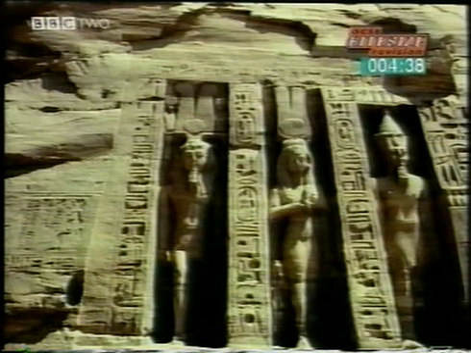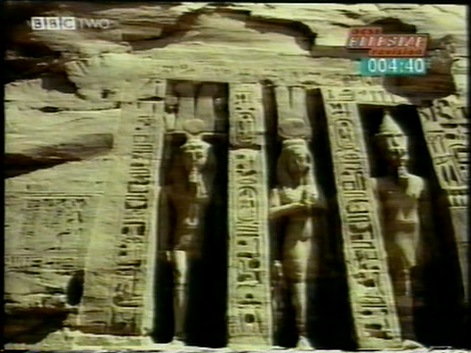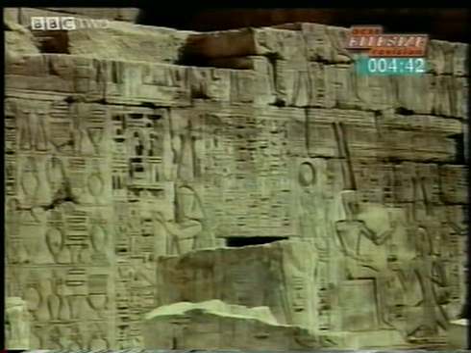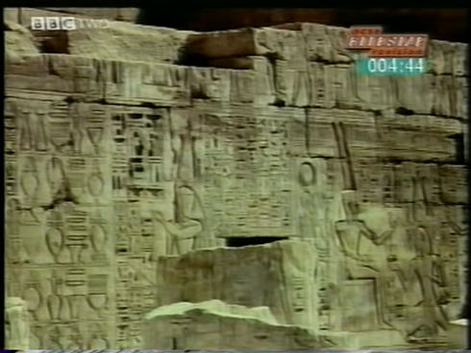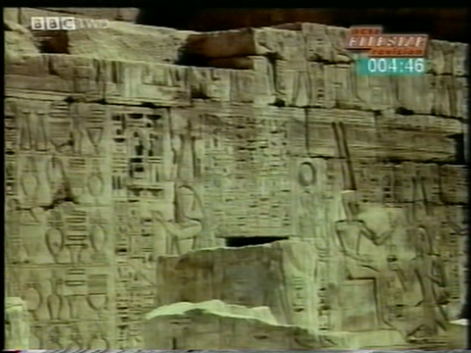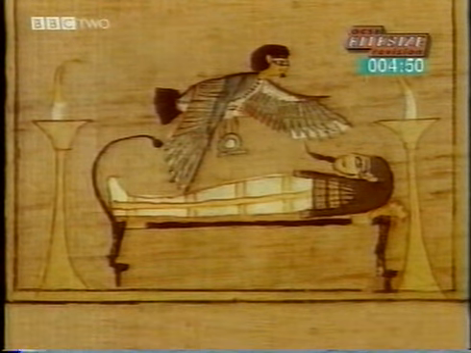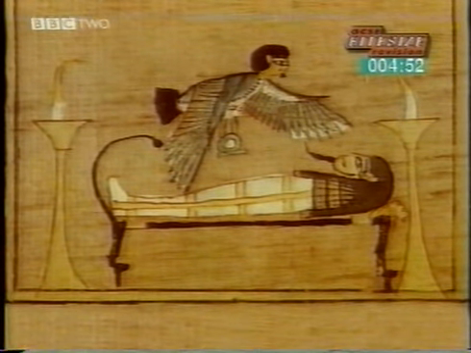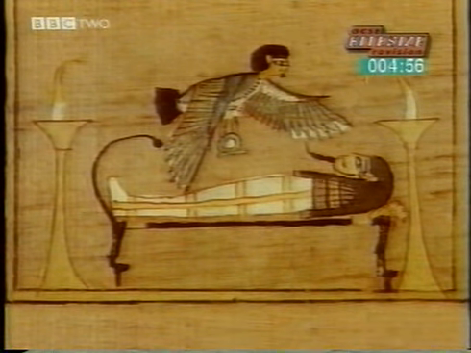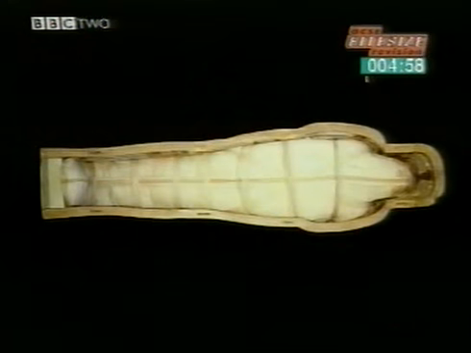Well, thanks to their passion for building and painting elaborate tombs and temples, and their early invention of writing, we've got more continuous evidence about them than we have about any other ancient civilization. We know they believed in an afterlife. They thought that a dead person's spirit could be reunited with the body as long as the body survived. So they developed the idea of preserving the body by embalming it, using certain spices to keep it from decay.